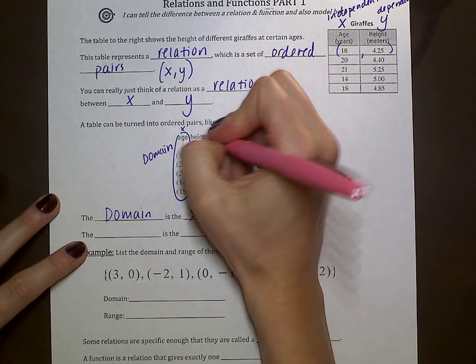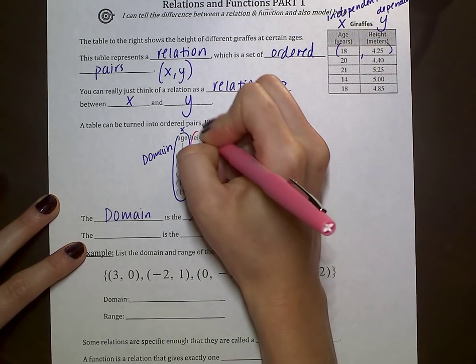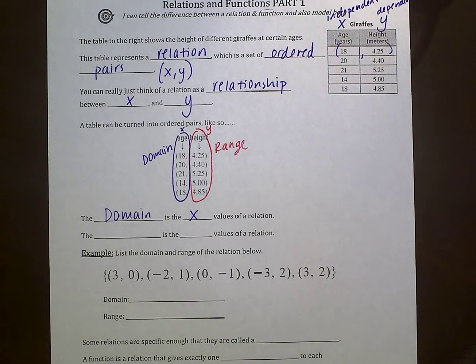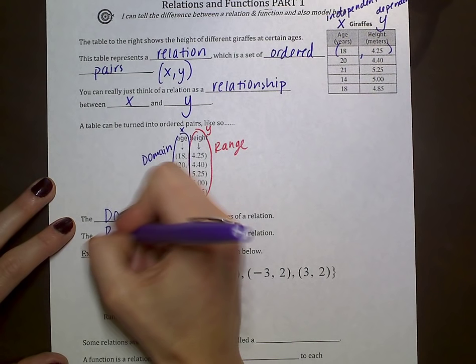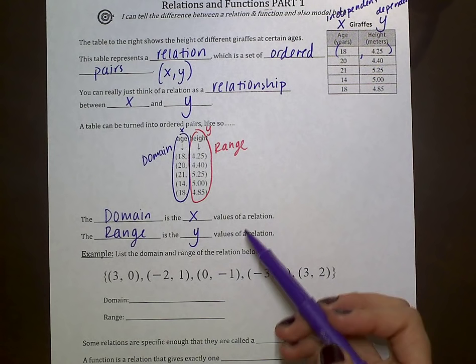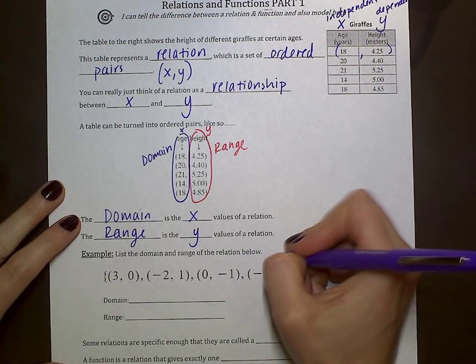So the y values then, those also have a name. We said those were the heights. We call the y's the range. Again, it sounds fancy, but domain is just the x values being used, and the range is just the y values being used. So if I see this example here, and they ask me to list the domain and list the range of the relation, just ordered pairs, I can do that pretty easily if I remember domain is x and range is y. Couple notes to make here.